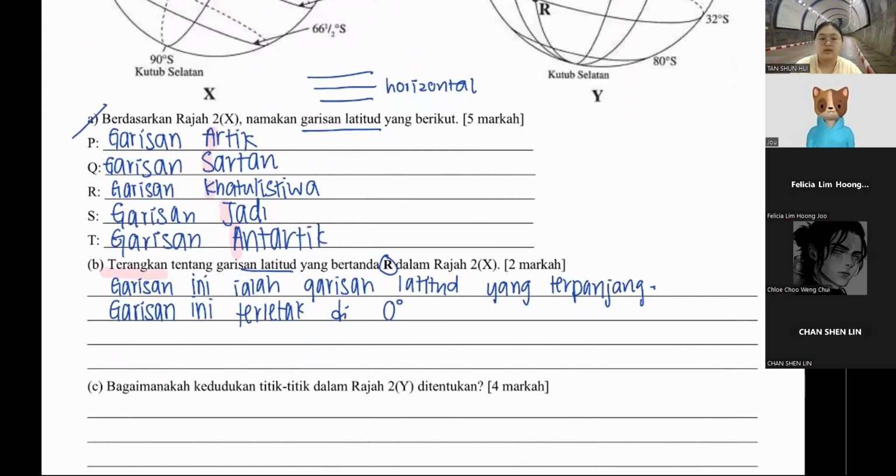Of course, you don't have to write these two answers. You can also tell me garisan ini ialah garisan yang dilukis secara melintang. Okay.